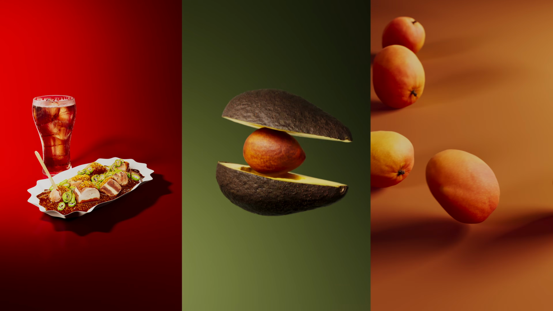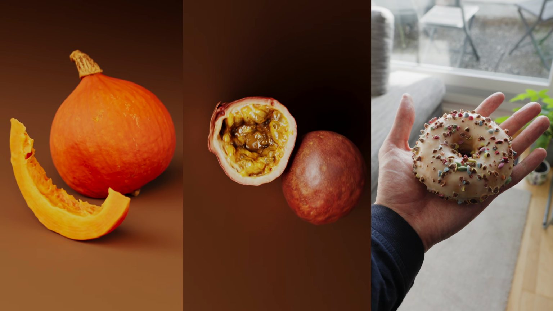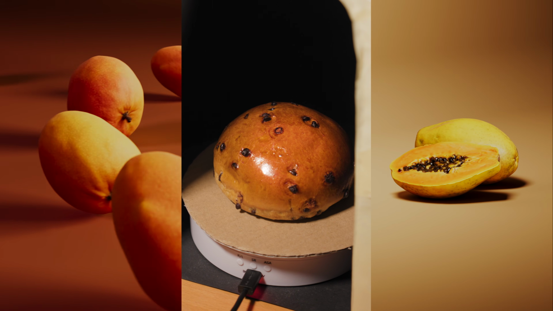I do a lot of 3D work, especially photogrammetry, and one thing that always bothers me is that it's almost never as good as the real thing. It lacks details, and especially translucency and transparency are almost impossible to capture. Which is why I really wanted to try out Gaussian Splatting.